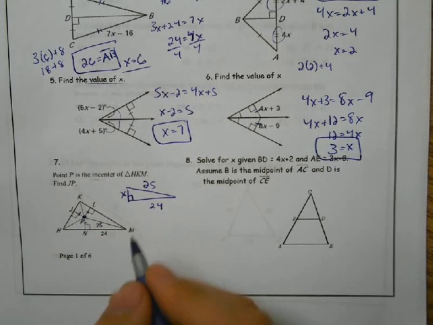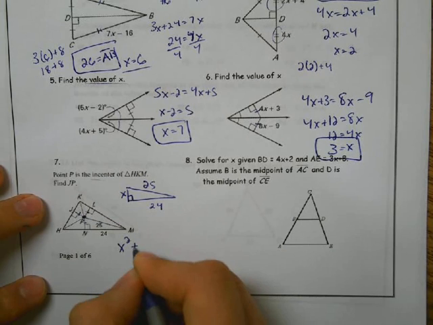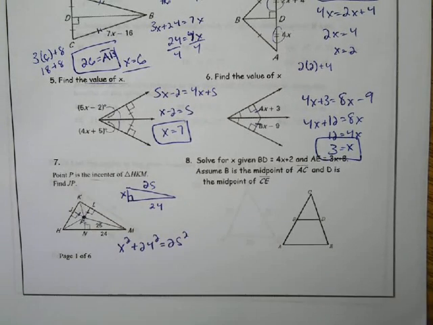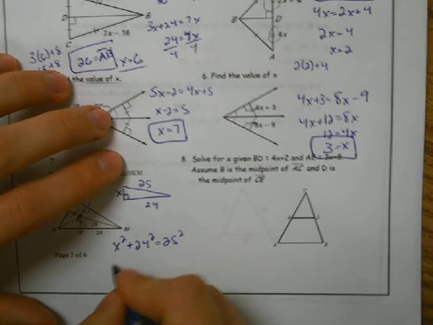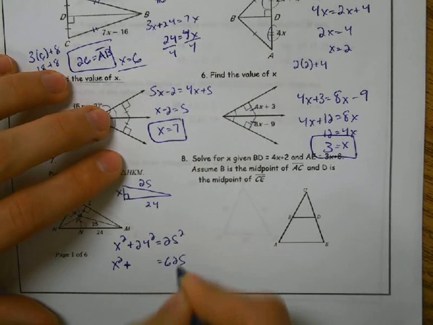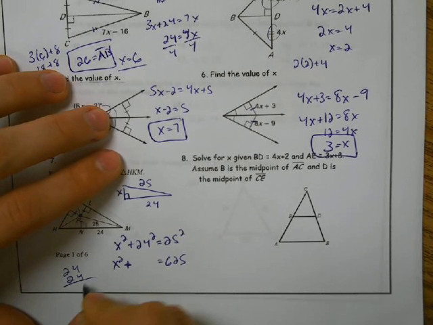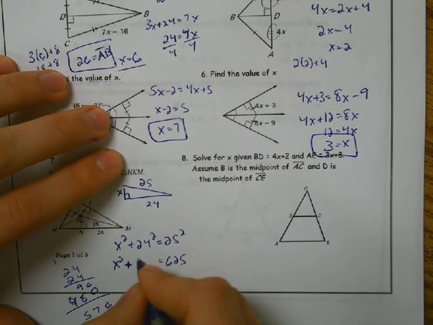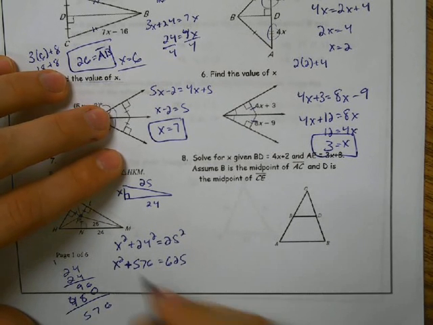So this is going to be x squared plus 24 squared equals 25 squared. And it's just Pythagorean theorem. So I'll get x squared plus some number is equal to 625, and 24 squared is 576. Subtract that 576 from both sides, and I'll get x squared is equal to 49. So x has to be equal to 7. Excellent.